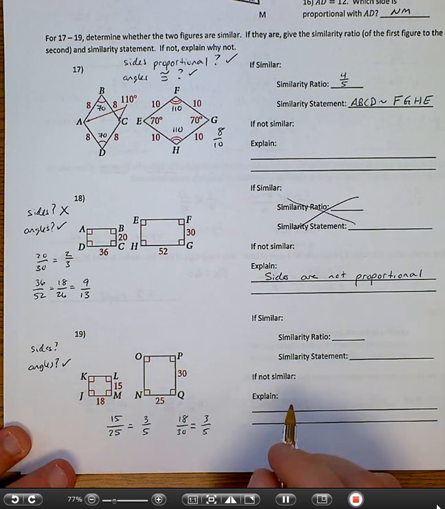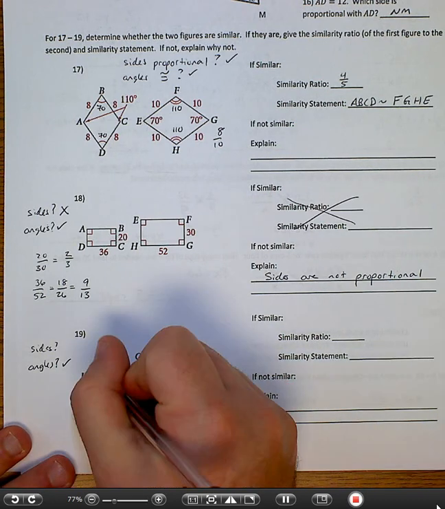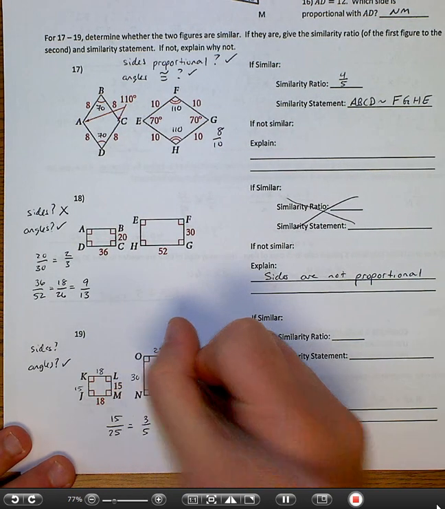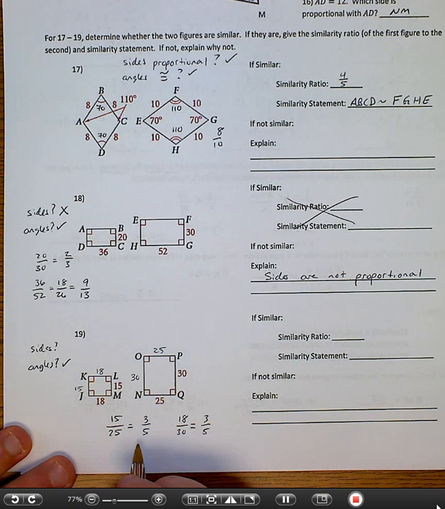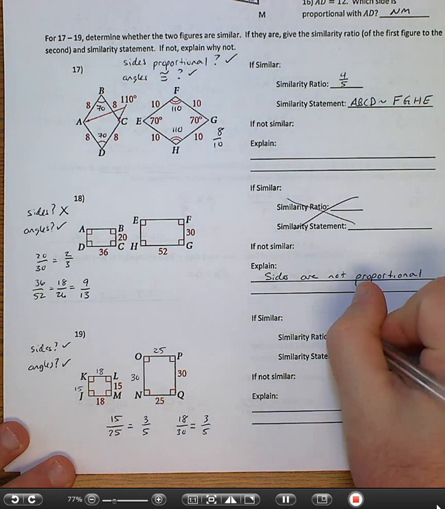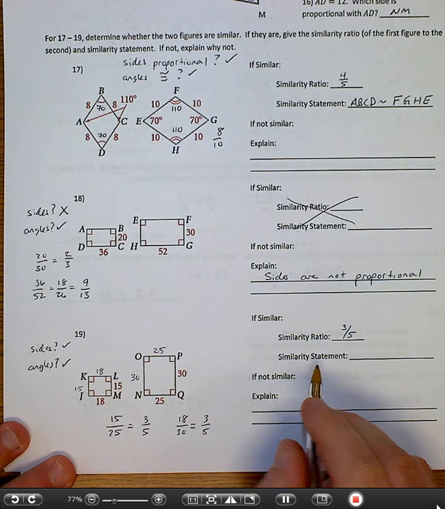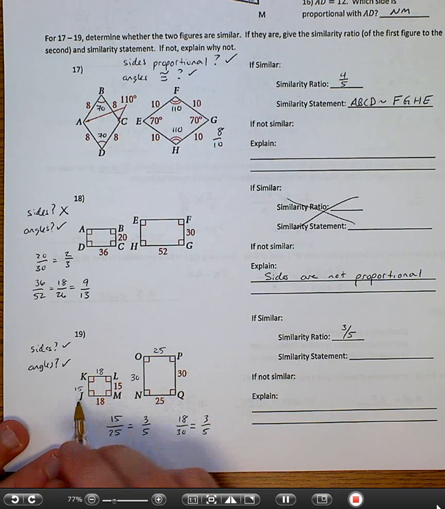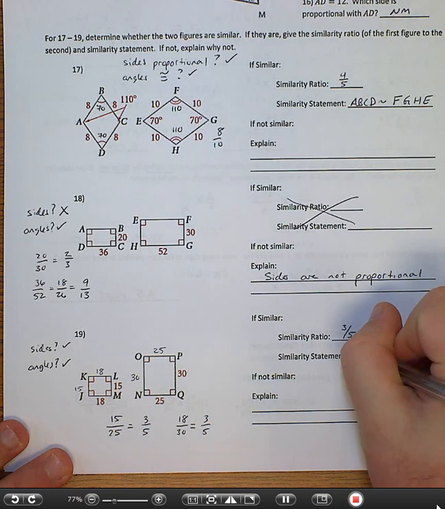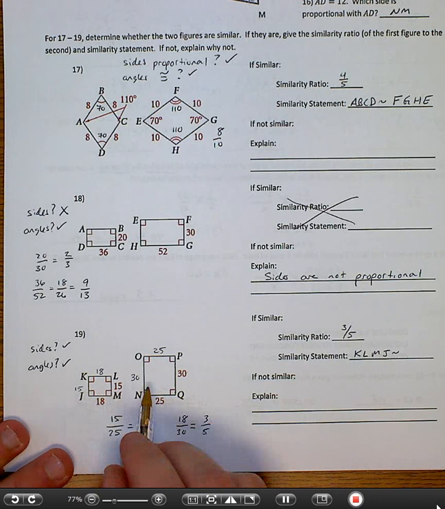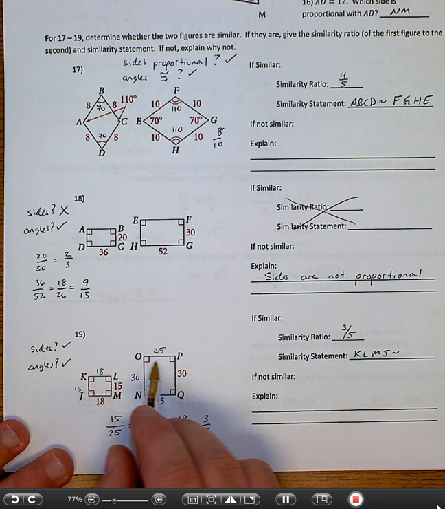Okay? And with it being a rectangle, we would know this is 18, and this is 15, and this is 30, and this is 25. So those would all be proportional as well. So the sides are proportional. So the similarity ratio is 3 over 5. The statement is, again, you have some options just like this one. I'll say KLMJ. Just randomly chose the first one. And then KL is naming a side of 18. So I need to name a side of 30 over here, so ONQP.